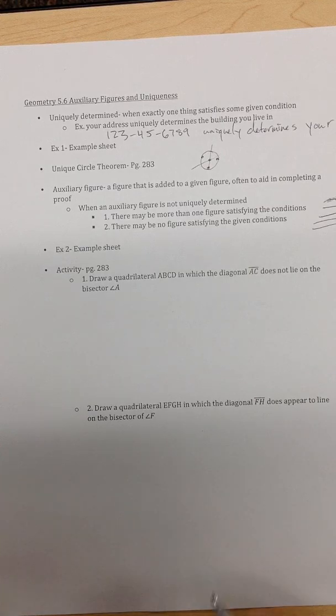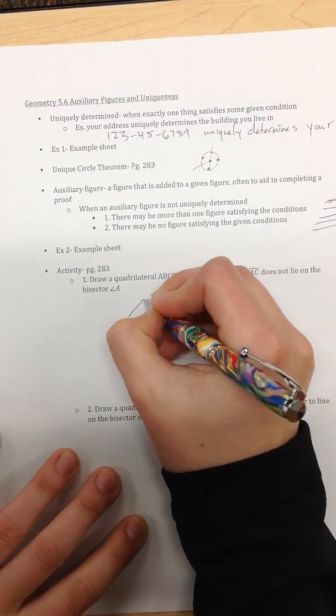Okay, so for some examples, you could make something that kind of looks like a kite.